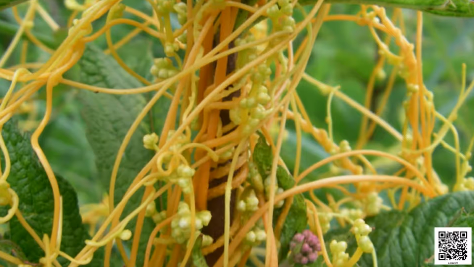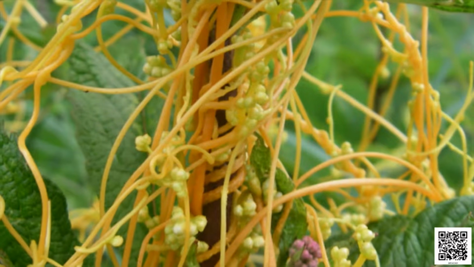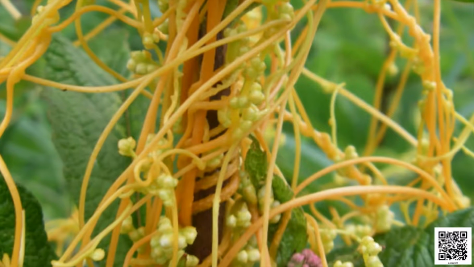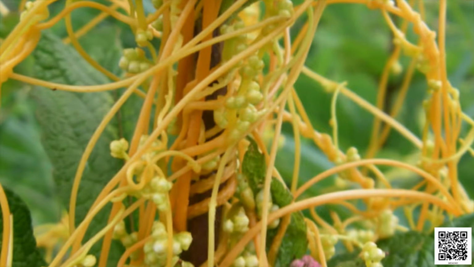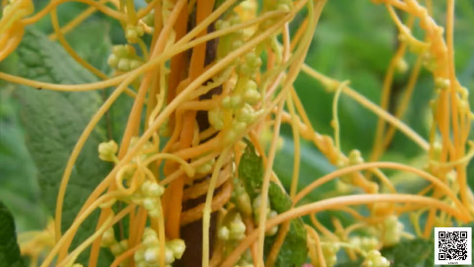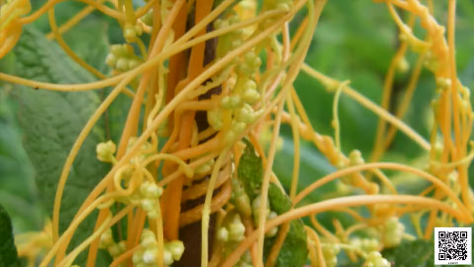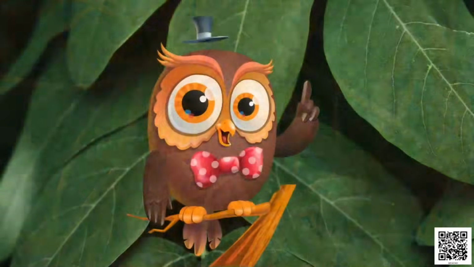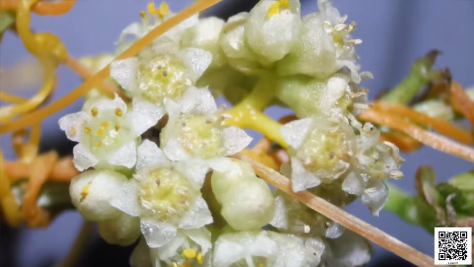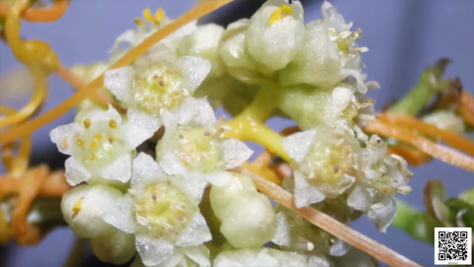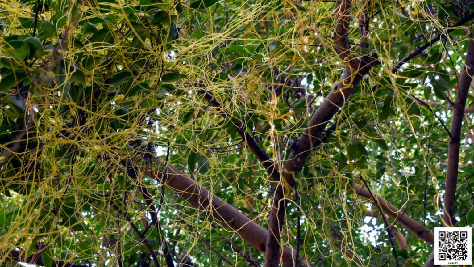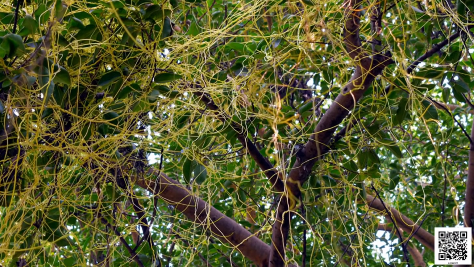You will be surprised to know that this cuscuta plant obtains its nutrition from the plant on which it is present, as it does not contain chlorophyll and cannot prepare its own food. Children, such plants are called parasites, as cuscuta-like plants absorb nutrients from other plants which are called host plants.